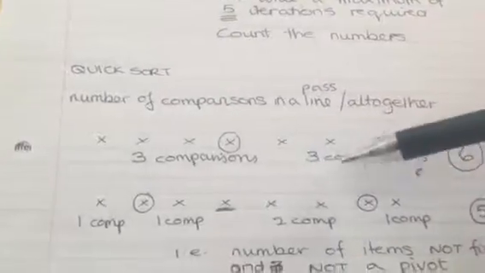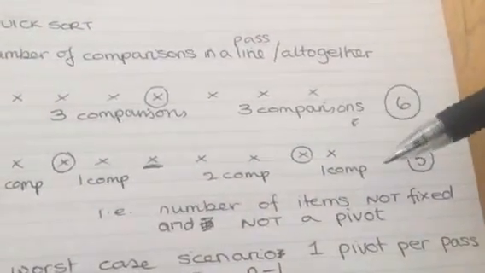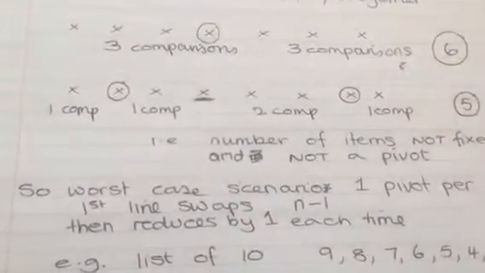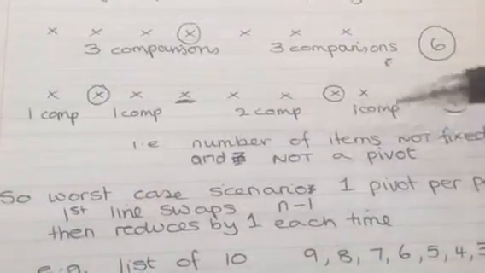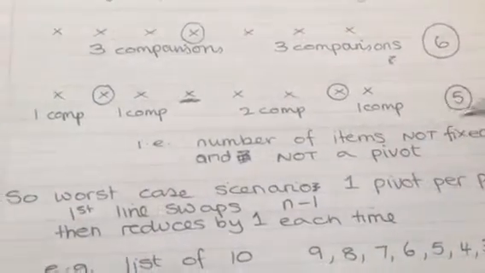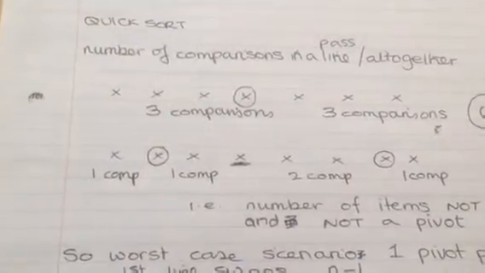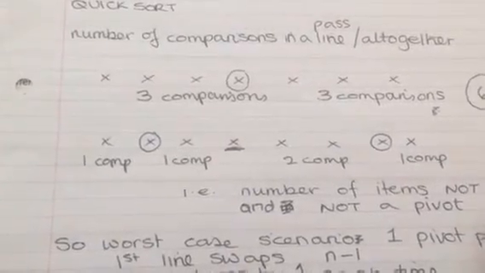If you've got more than one pivot, same principle applies. It's a number of items that are not fixed and not a pivot. The worst case scenario is that you get 1 pivot per line. So in the first line you'd get n-1 swaps, and it would reduce by 1 each time. And again, a numerical argument with each line of the working is the easiest way to do this.